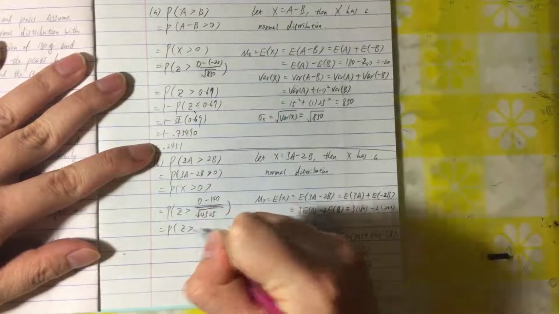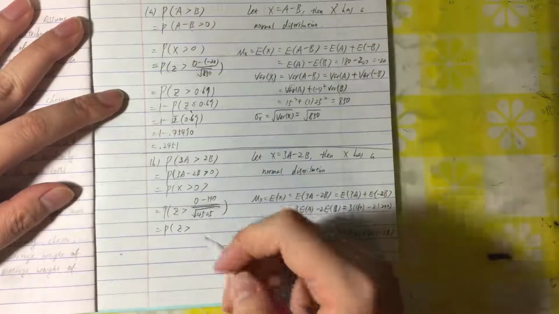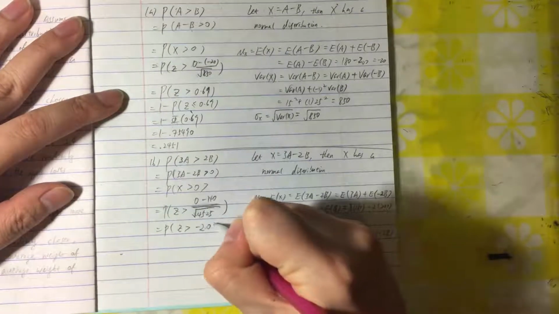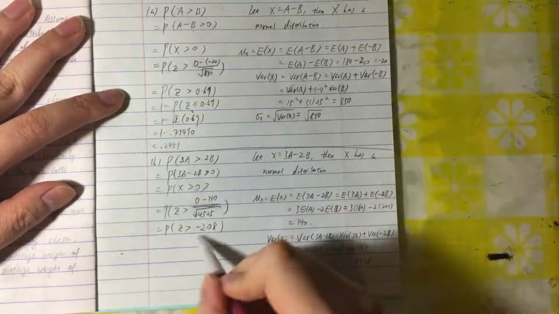Then here use calculator. 0 minus 140 over radical 4525. If I use my calculator, I get negative 2.08. Use your calculator, round the answer to two decimal places. I get negative 2.08.